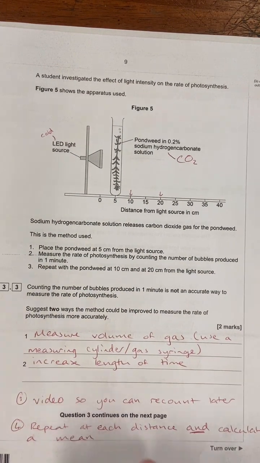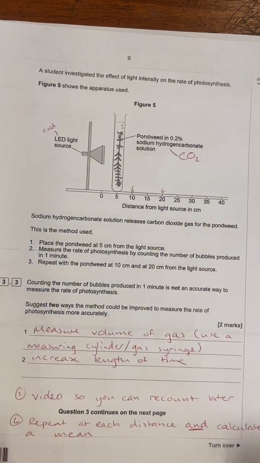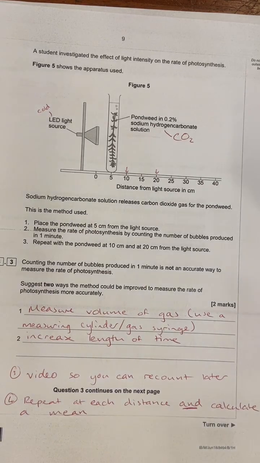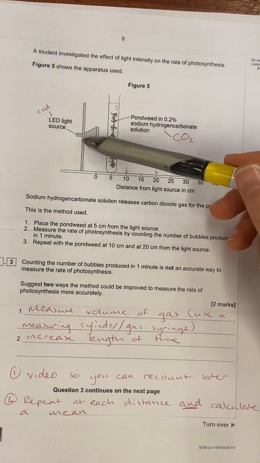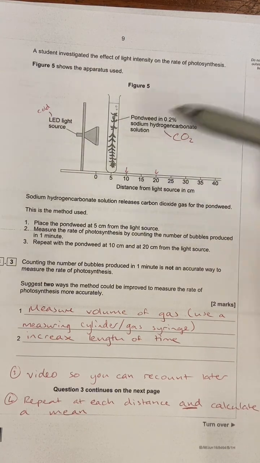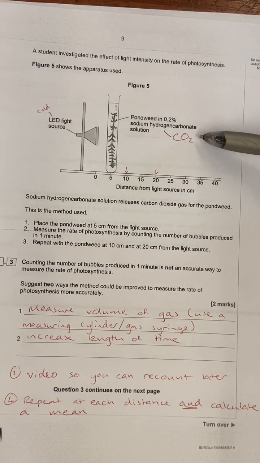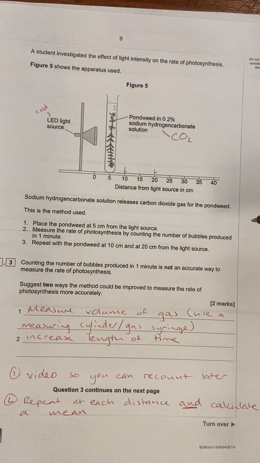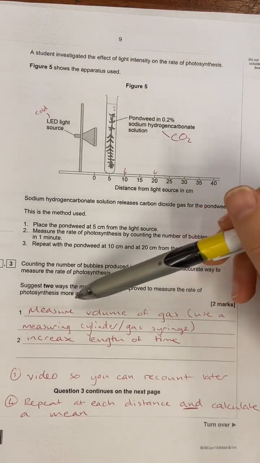Then on to the practical associated with photosynthesis. We have an LED light, which is quite cold and doesn't produce much heat, pondweed, and sodium hydrogen carbonate, which is a source of carbon dioxide, so that is also not a limiting factor. Suggest two ways it could be improved to measure the rate of photosynthesis more accurately.